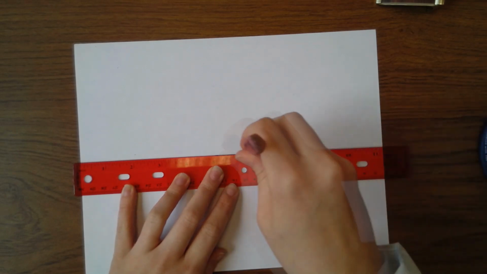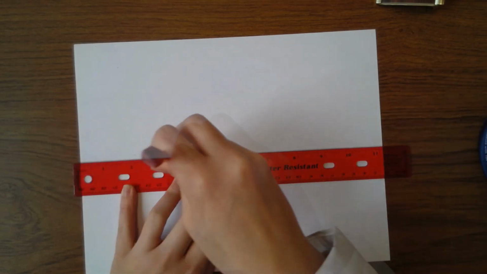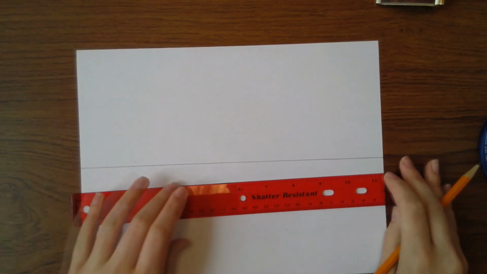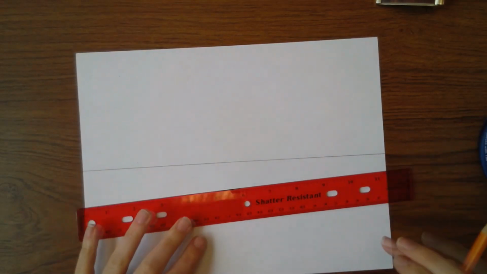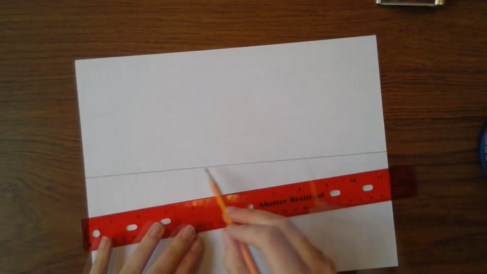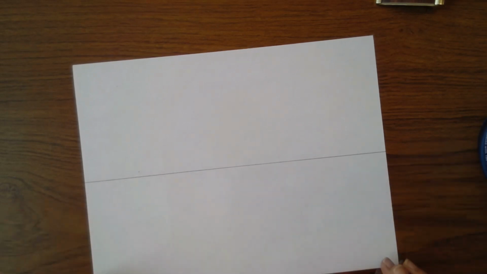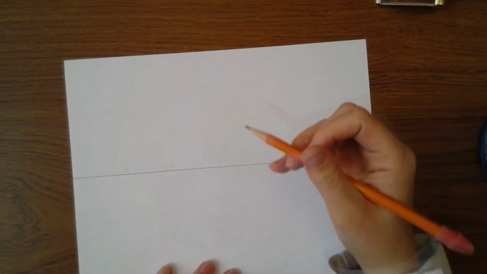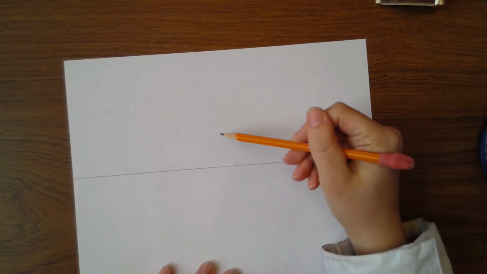I'm going to draw a lot darker than you should be drawing. Always draw lightly so that way it's easy to erase when you're done. Okay, so there's my horizon line. And now I need to make what is called the vanishing point. That's kind of where everything is going to vanish into. I'm going to put mine somewhere in the middle and kind of high up.